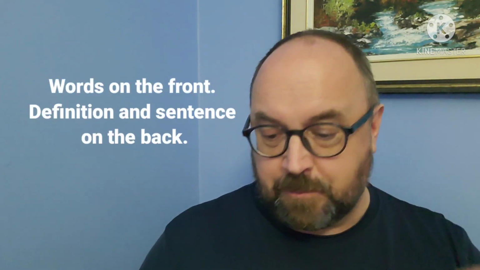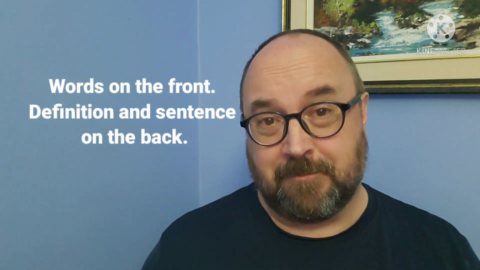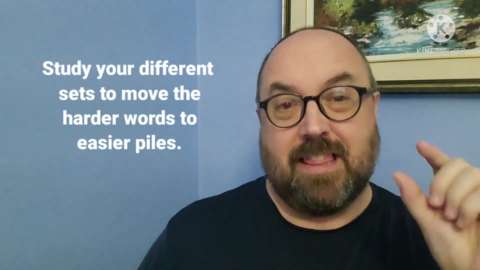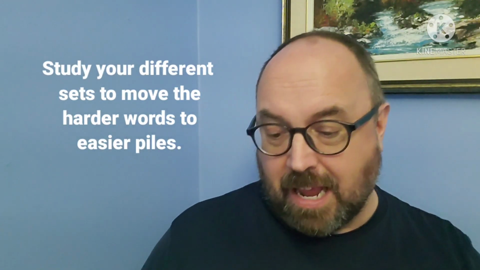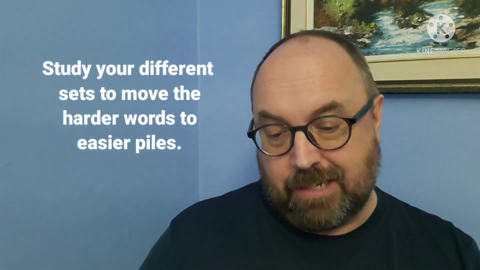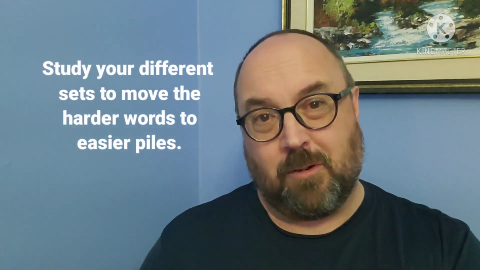Now, so you got the idea about the cards. You're putting words on the front, other things on the back. Now, how do you study them? All right? This is the next step. Study the sets with the goal of moving the little-known words into the very well-known words, and the don't-know-at-all words into the know-them-a-little-bit words. All right?